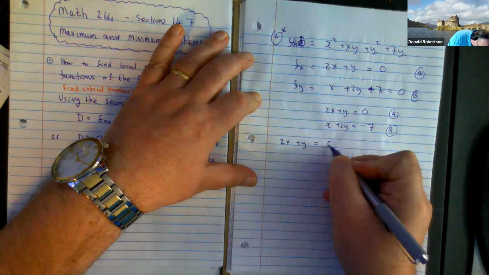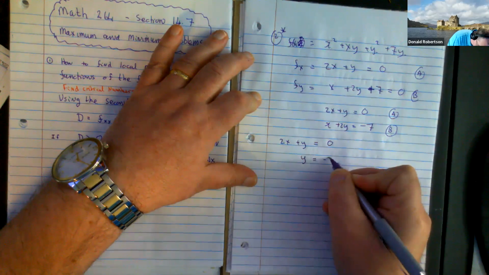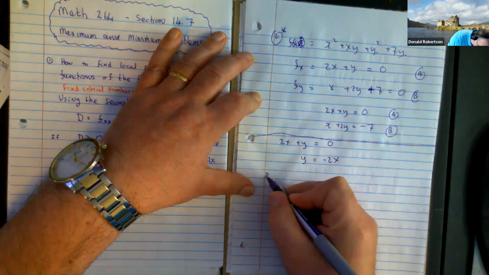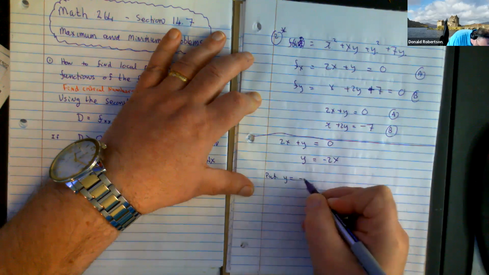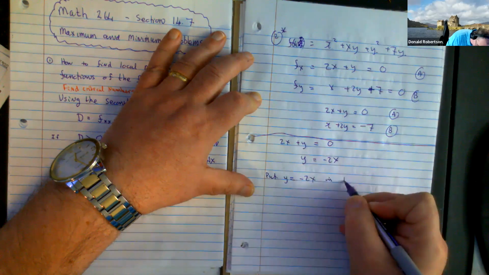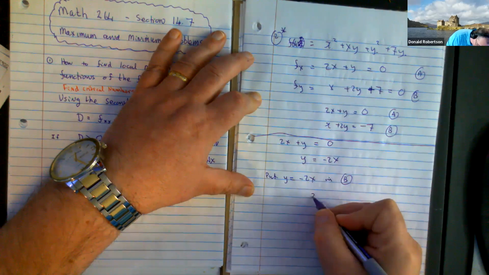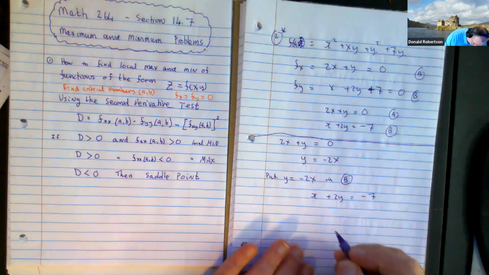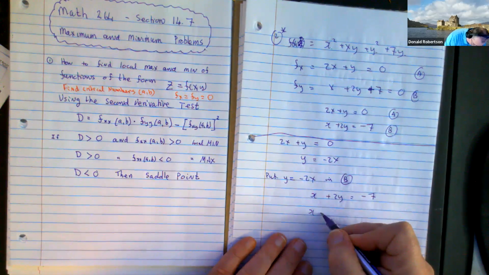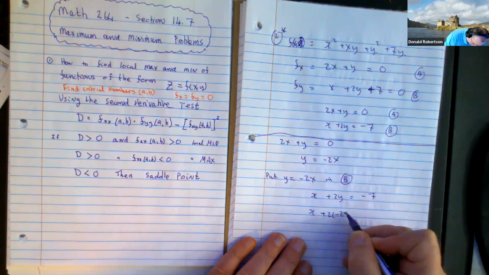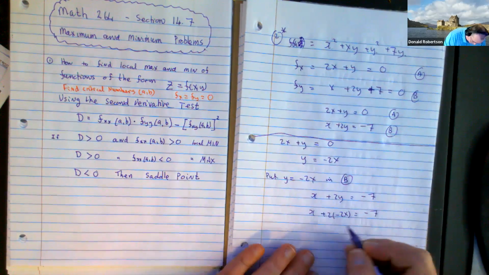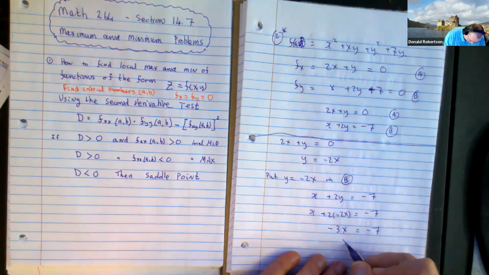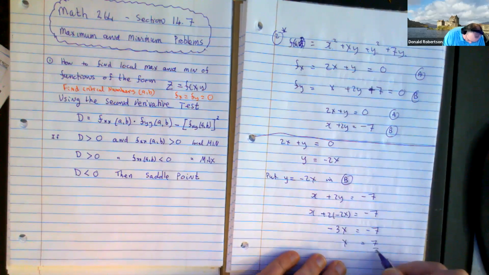2x plus y equals 0. That makes y equal -2x. I'm now going to put y equal negative 2x into the second equation. And so x plus 2y equals negative 7 becomes x, add 2 lots of negative 2x equals negative 7. Eventually that gets me negative 3x equals negative 7, which gets me x equals 7/3.